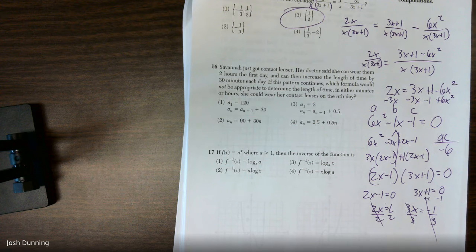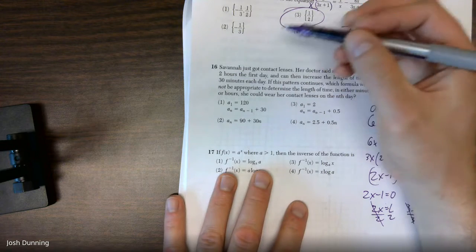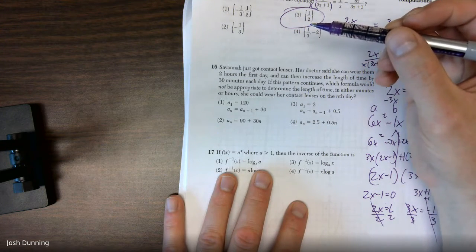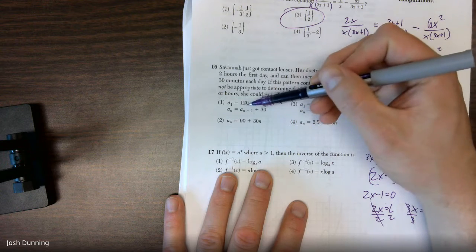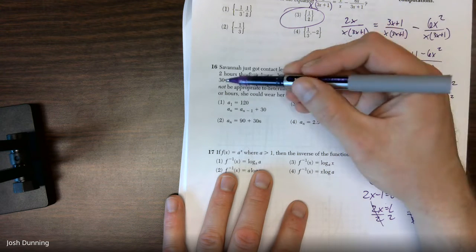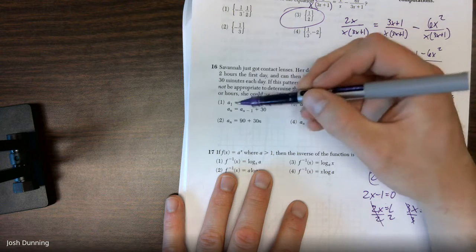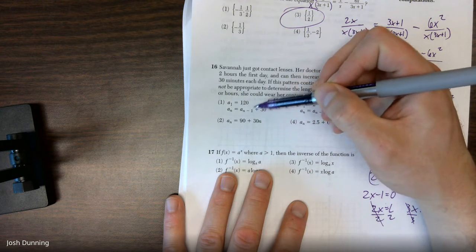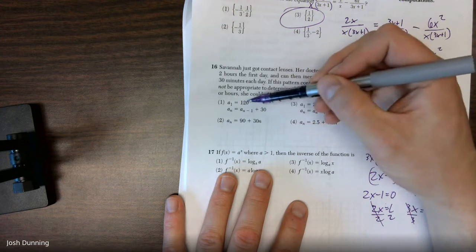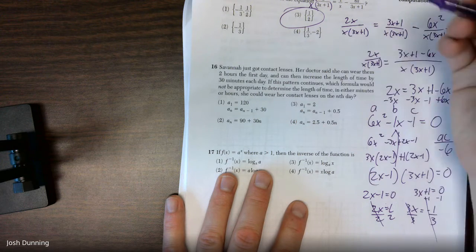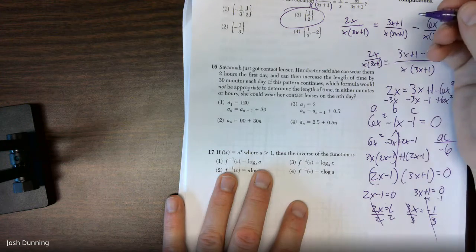So we have an arithmetic sequence. It goes up by a constant amount, 30 minutes. Now just be careful. This mixes up hours and minutes. So maybe we could use 120 minutes like this and then add on 30 minutes each day. So this one's okay. The one we want equals the one before it plus 30 minutes. Day 1, 120 minutes. That's 2 hours. 2 times 60. So that one's good.